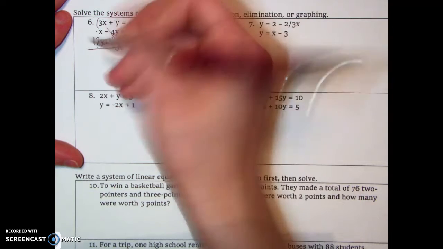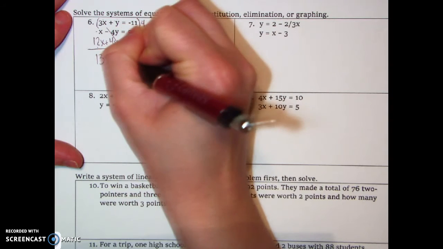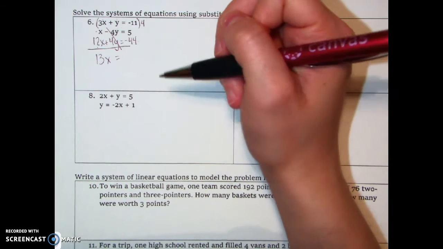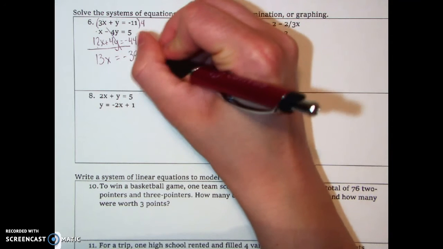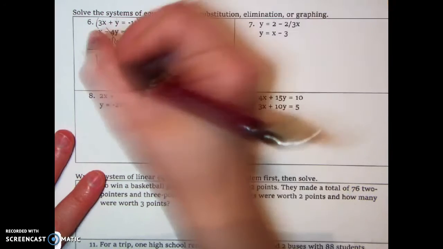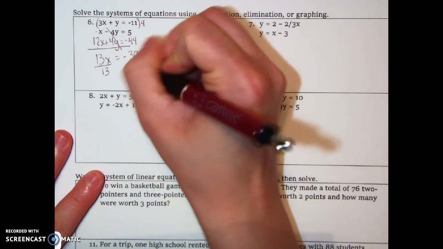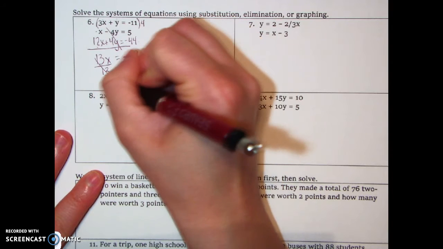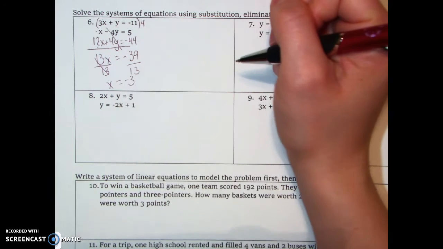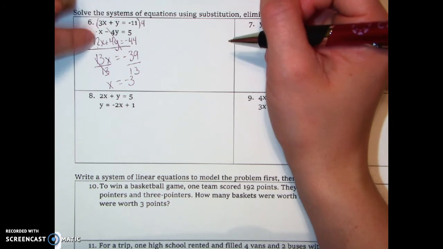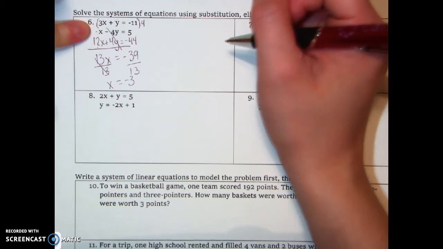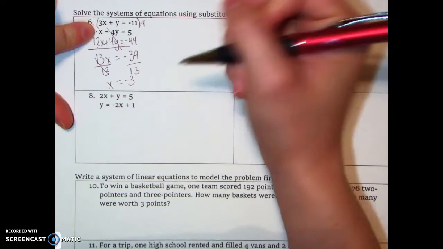1x plus 12x is 13x. And 5 minus 44 is negative 39. Divide by 13. And x equals negative 3. I'm not done because I need to solve for y. So you can substitute it into either equation. I'll do the bottom one. So this negative 3 goes in for that x.